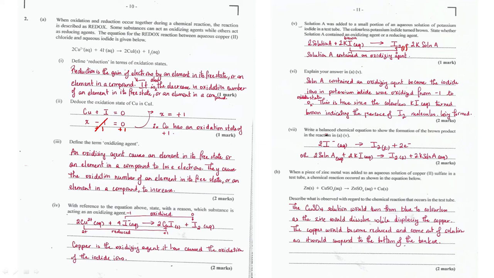So I put, we're going from 2 moles of iodide ions in aqueous solution to 1 mole of iodine plus 2 electrons to show that it was oxidized. Okay. Or you could have written 2 solution A aqueous plus 2 KI aqueous to give I2 plus 2 solution A aqueous, which may not have been your first attempt. I think this would make more sense to do.